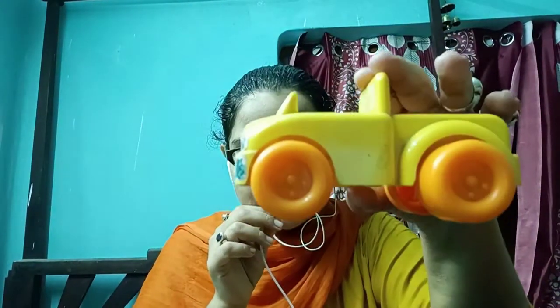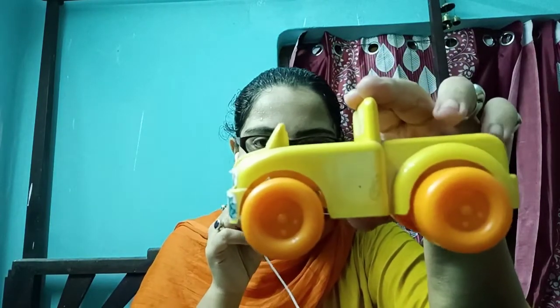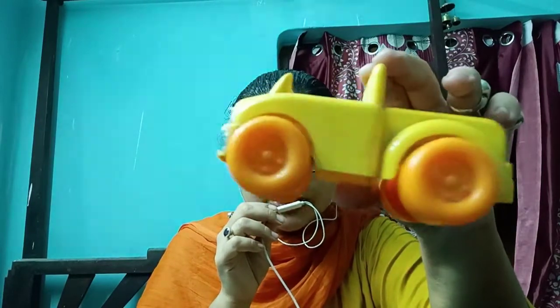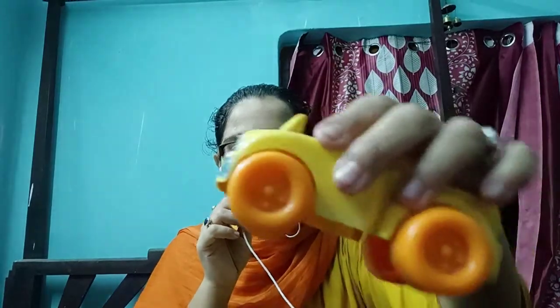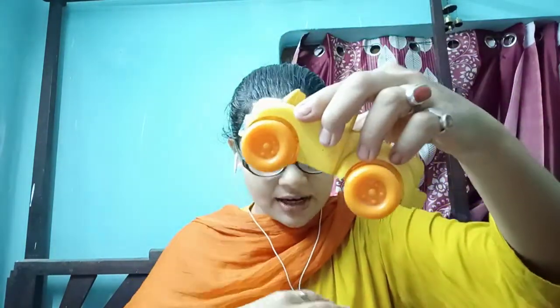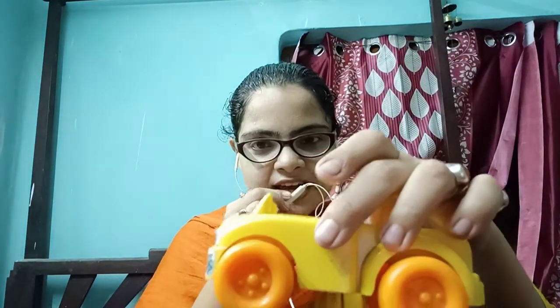In this car, what can be the parts you can see? Number one, the full body which I am holding. Number two, there are 4 wheels which are pivoted at certain points and they are fixed to this car body. Sometimes when we check it, what do we do? Is the car getting displaced in this case?